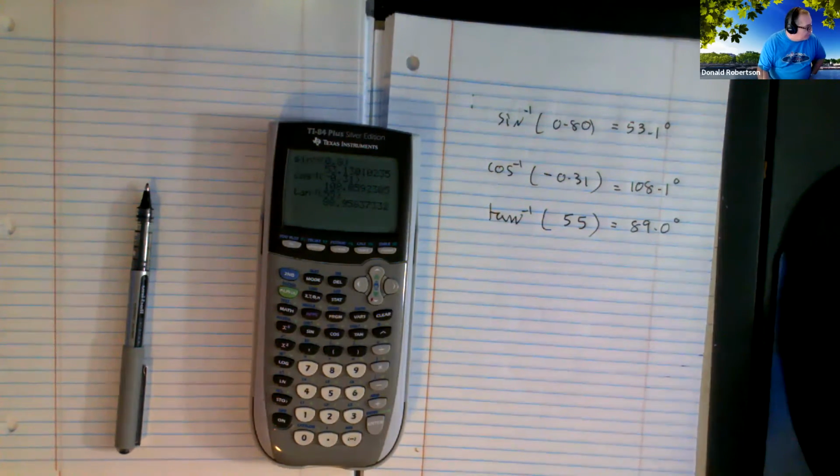The first one is I want to make sure that the answers are in fact in degrees and not radians. So why can't I get answers to this? Oh, there we go.